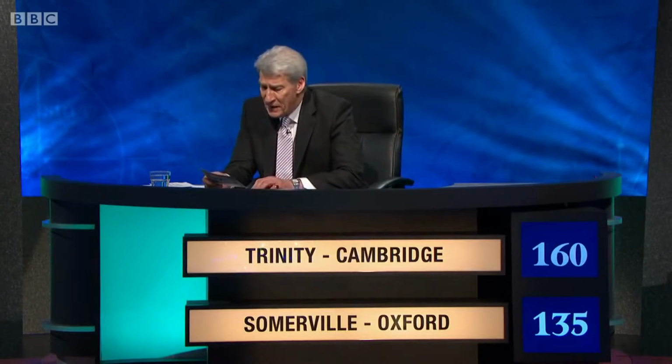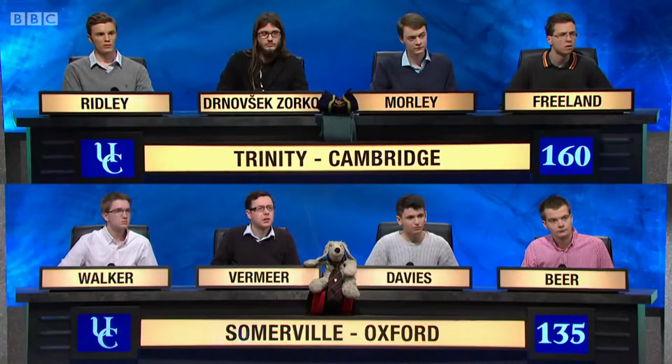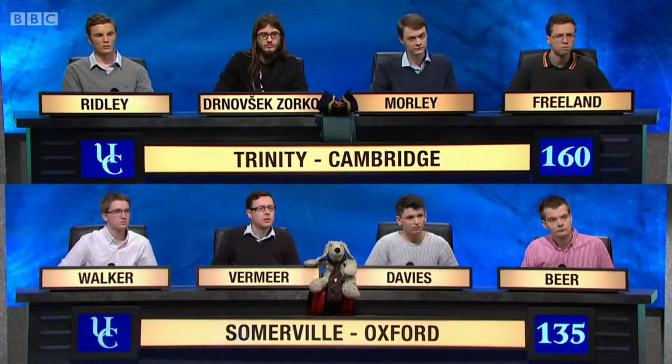10 points for this. For what do the letters PIE stand when denoting the reconstructible common ancestor? Trinity, Morley. Proto-Indo-European. Correct.